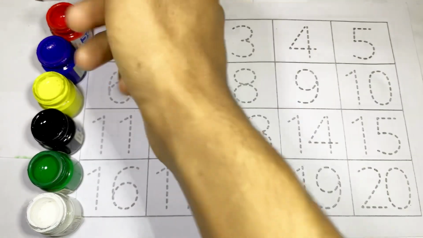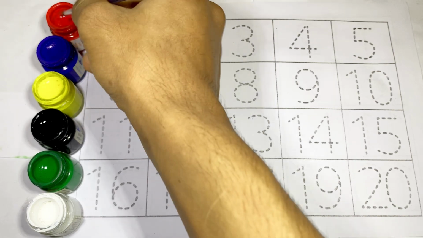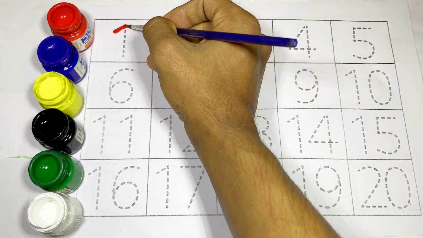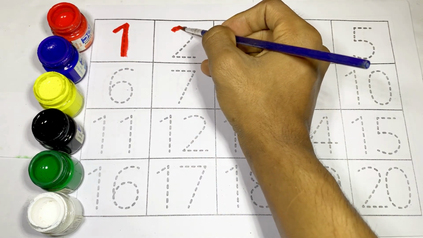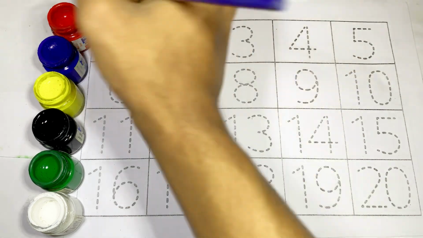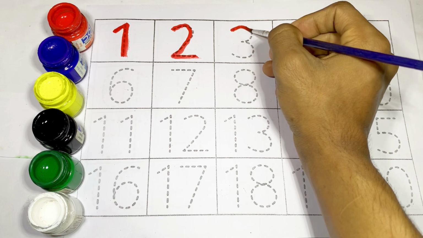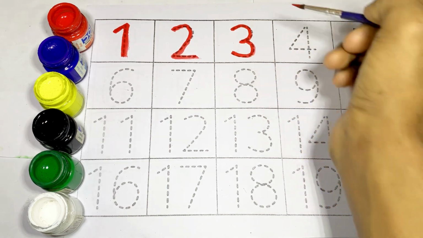Kids, first draw 1, the numbers of 1, and use red color. O N E, 1. 2, T W O, 2. Kids, again use red color and draw 3, T H R E E, 3.